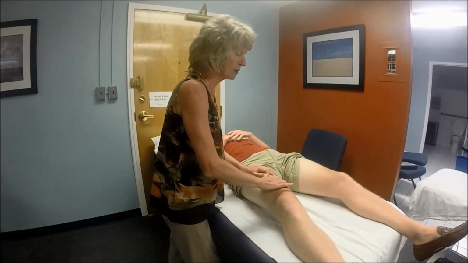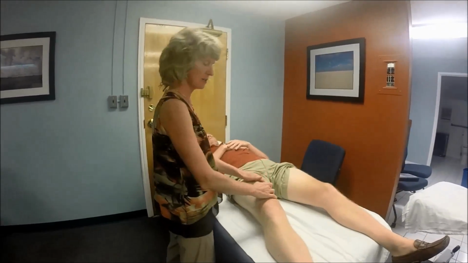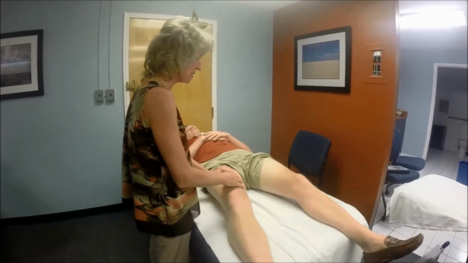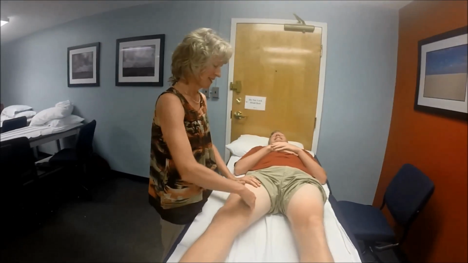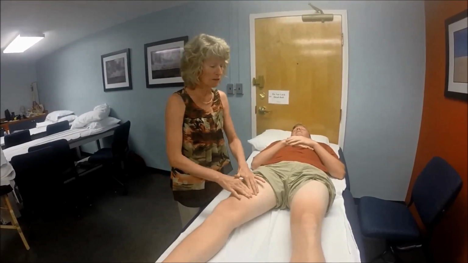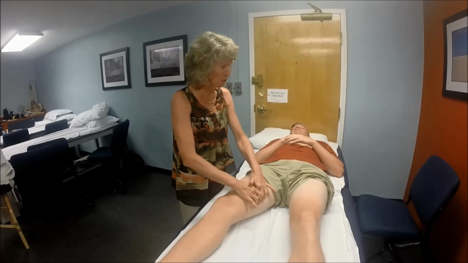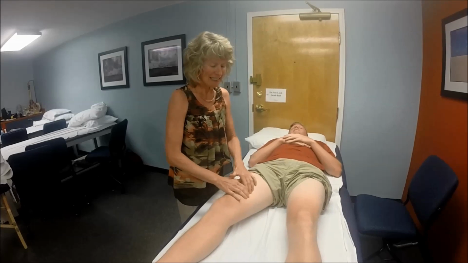Now I need to palpate where the center of coordination is for internal rotation at the knee. And that's going to put us right in his VMO. And he doesn't like that either. Not at all. And it's an interesting feel when you just move a little bit off. It's not the same.